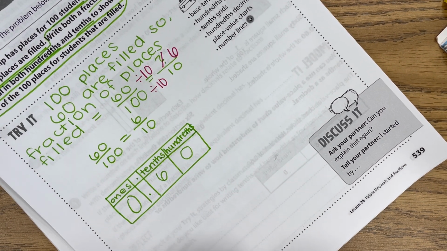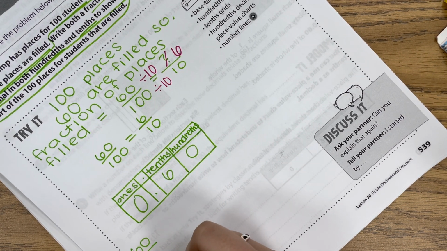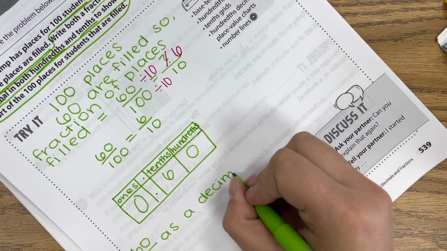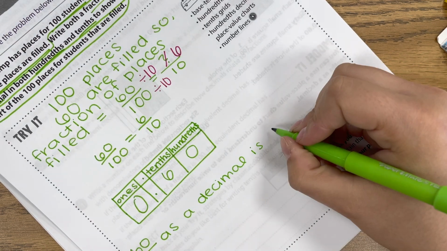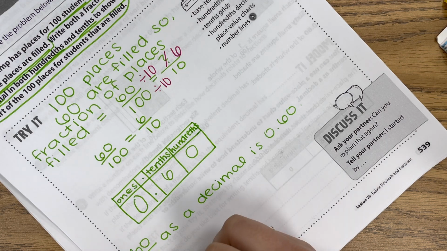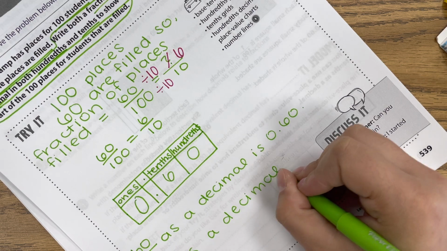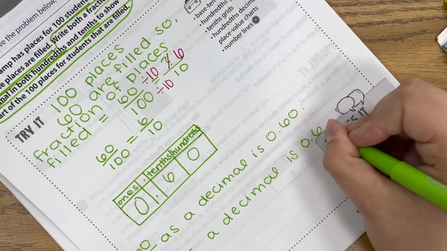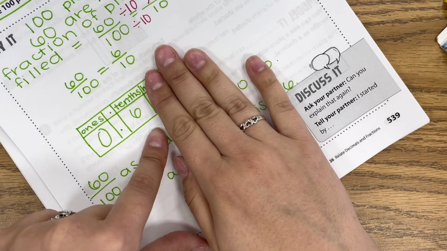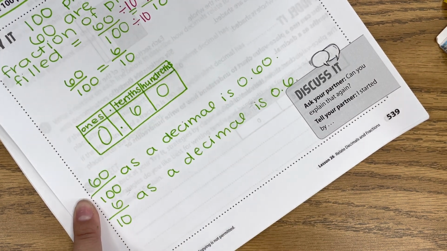So 60 out of 100 as a decimal is 0.60. 6/10 as a decimal would just be 0.6, because we would just omit this 0, right? Because 6/10 would just be 0.6. 60 hundredths, we need the 60, so it would be 0.60, okay?